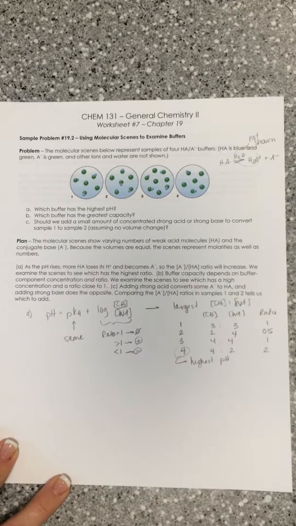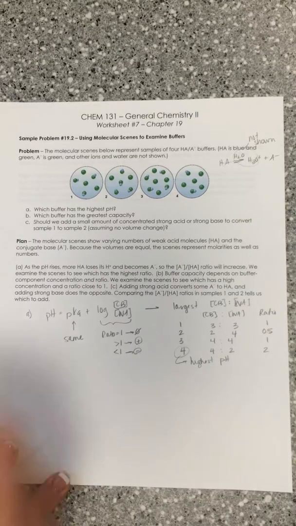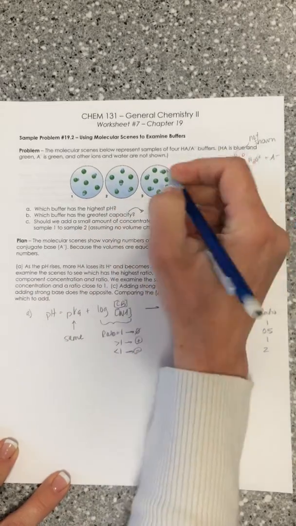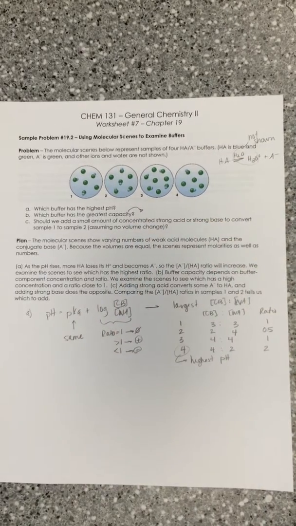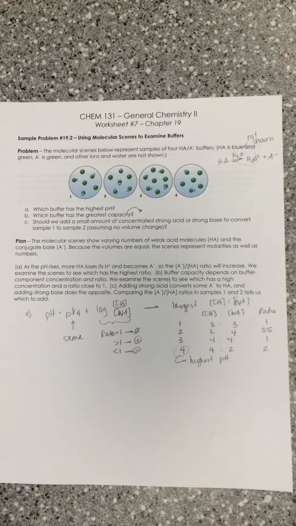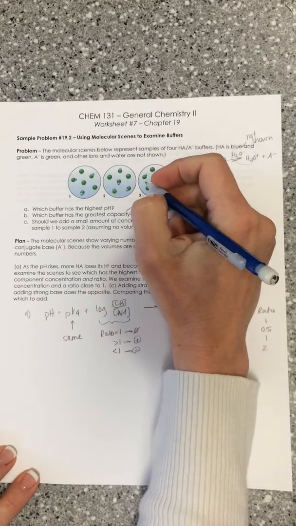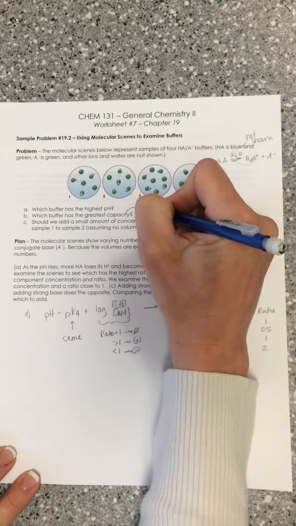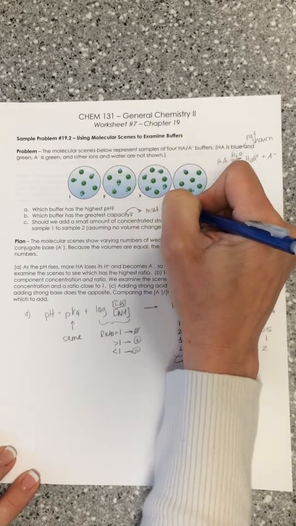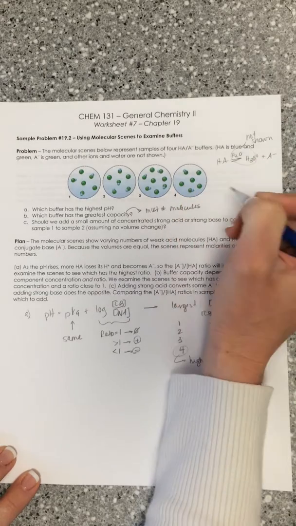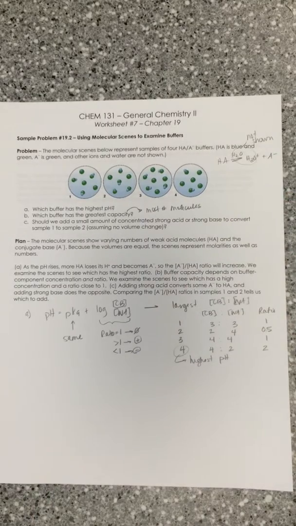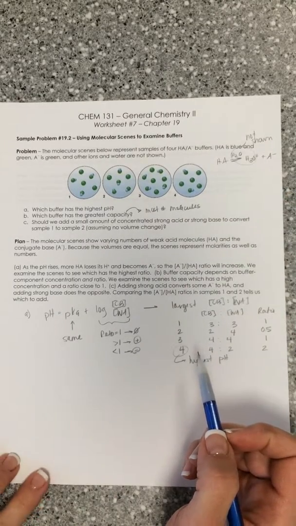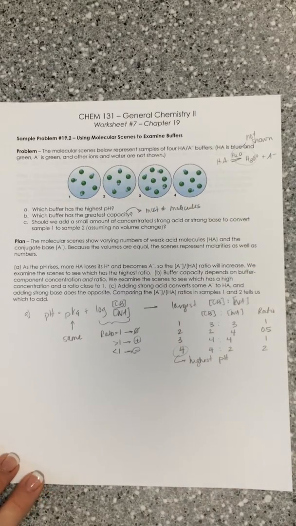Next problem says, which buffer has the greatest capacity? When we're talking about buffer capacity, capacity is the ability to handle anything that is going to get thrown at it. So the greatest buffer capacity is going to have the most molecules. In that case, the greatest buffer capacity is going to be molecular scene 3.